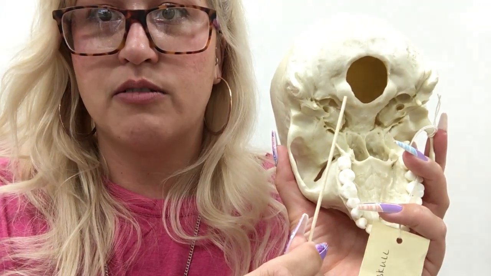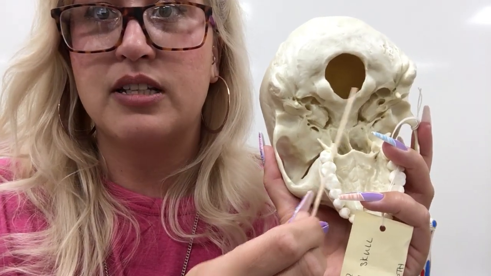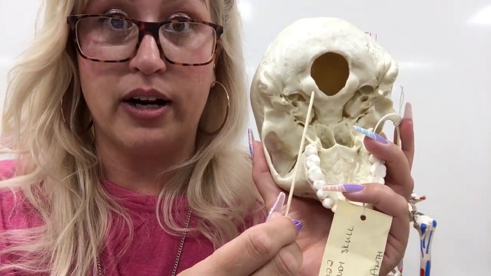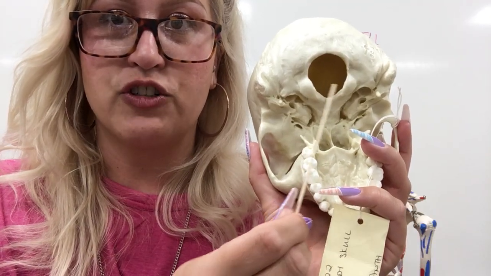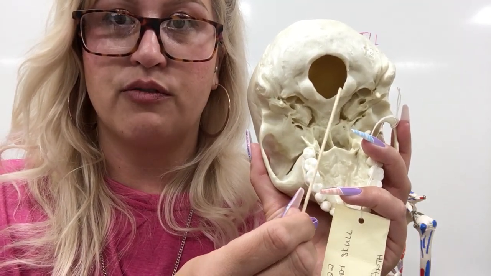The other features are right on either side of this, and these are called the occipital condyles. They're right here. Remember, a condyle is usually a raised portion that's kind of round and smooth. Typically it's an area where it's going to connect with another bone. So this area actually connects with the very first vertebrae. So on either side of the foramen magnum are the occipital condyles.